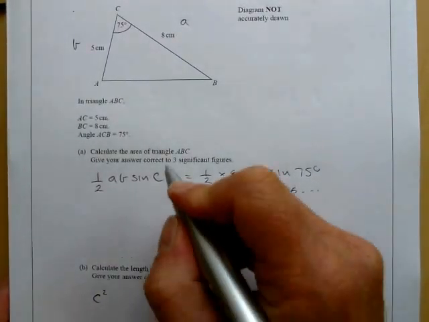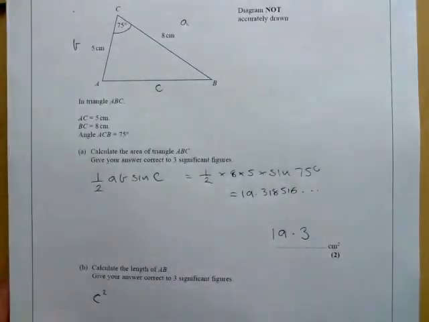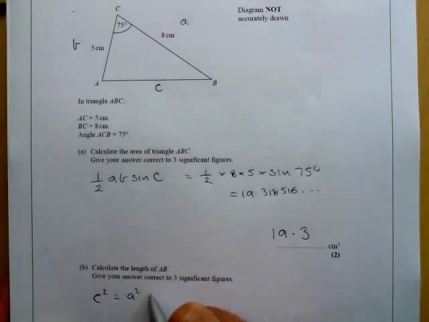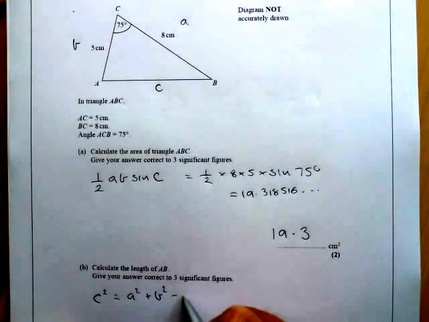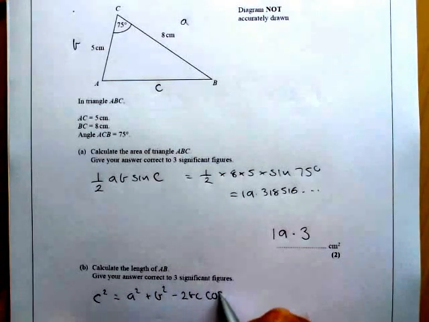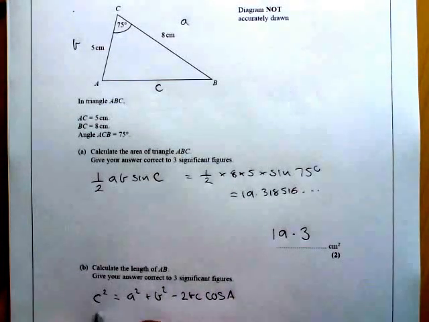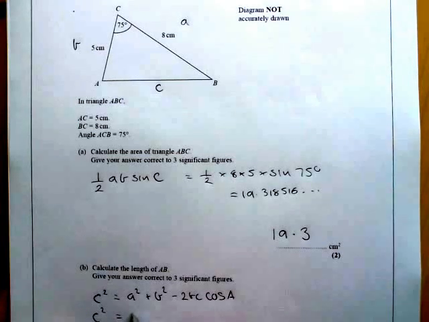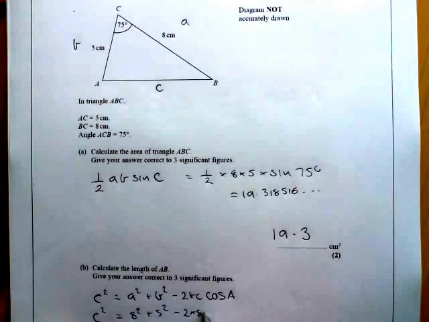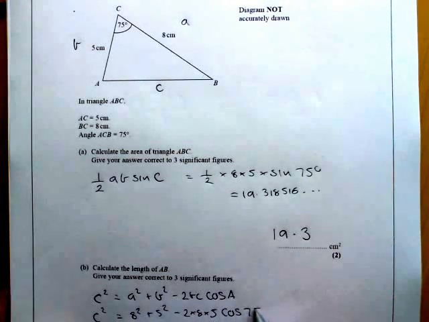c squared, which is what we're trying to find, equals a squared plus b squared minus 2ab cos C. These numbers drop in nicely. We've got c squared equals 8 squared plus 5 squared minus 2 times 8 times 5 times cos 75 degrees.